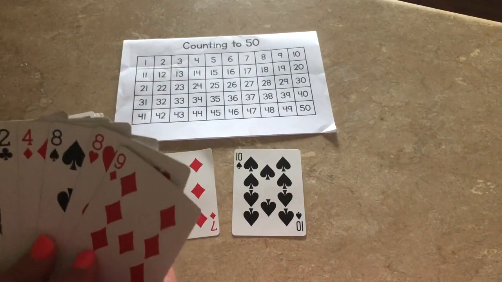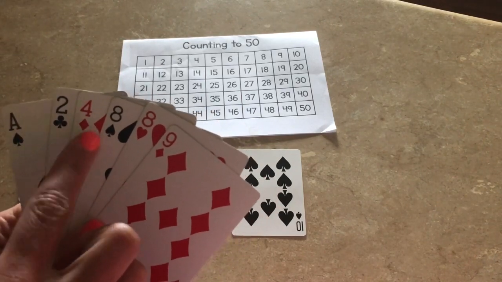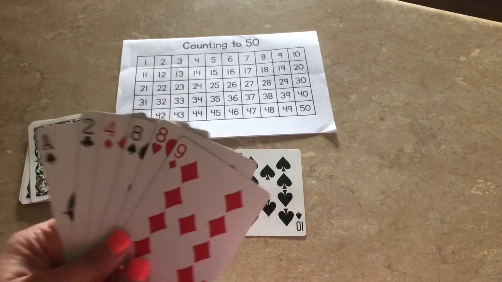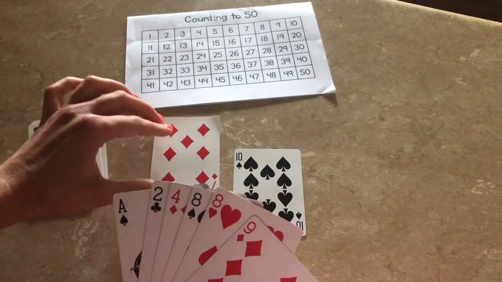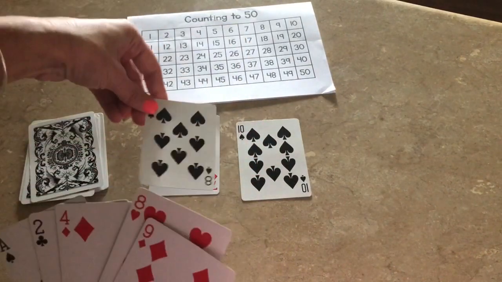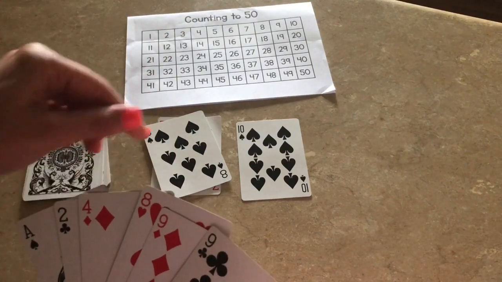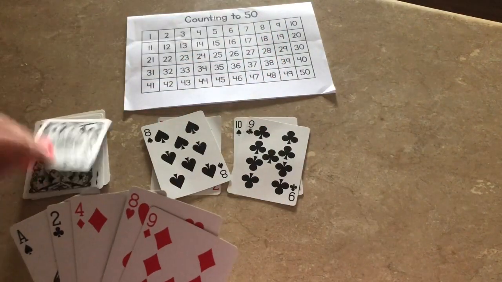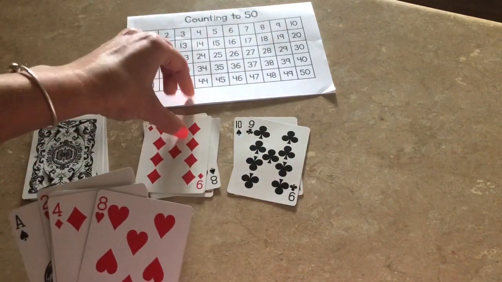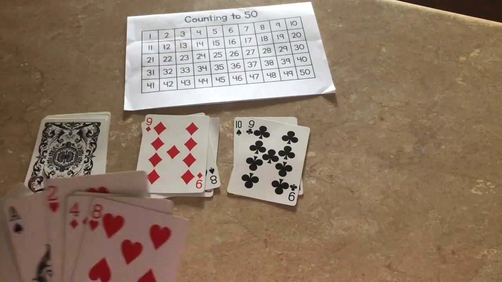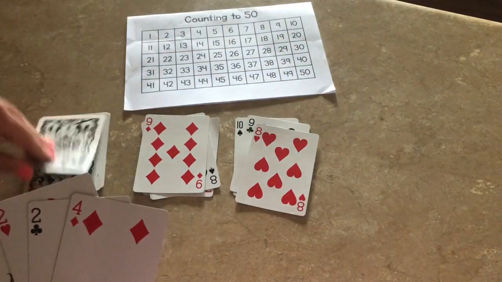All right, so I'm looking here. I've put my numbers in least to greatest: 1, 2, 4, 8, 8, 9. I'm looking, I have a 7 and I have a 10. I notice that 8 is 1 more than 7. 9 is 1 less than 10. 9 is 1 more than 8. 8 is 1 less than 9.